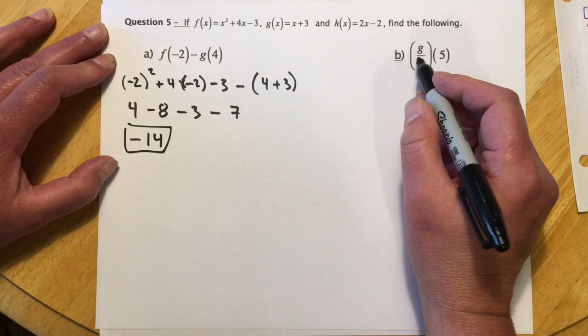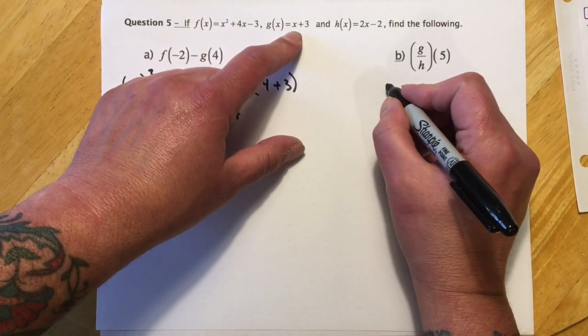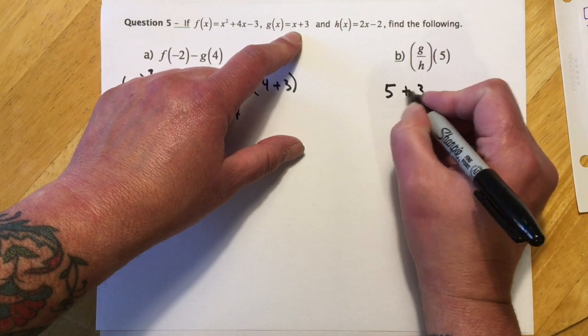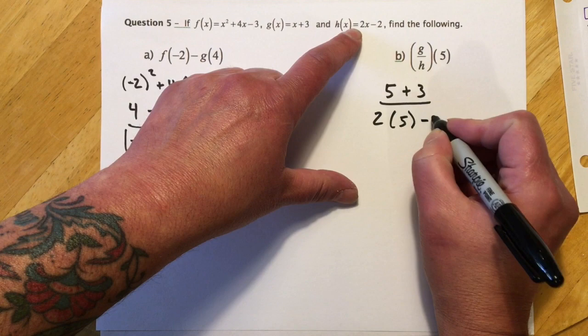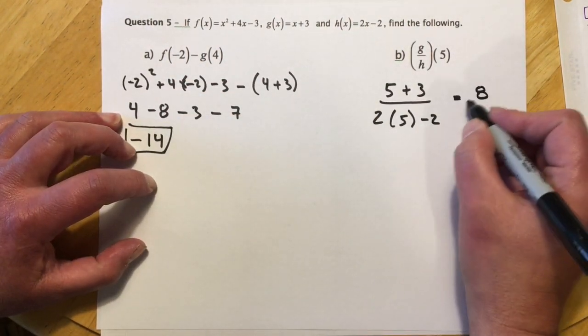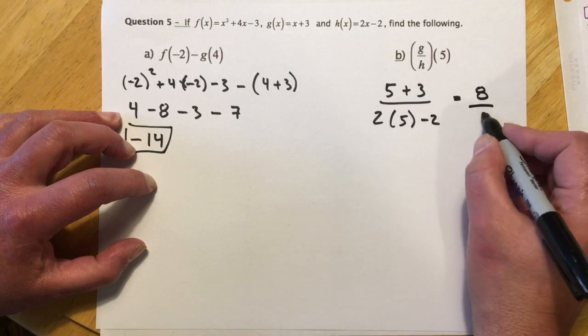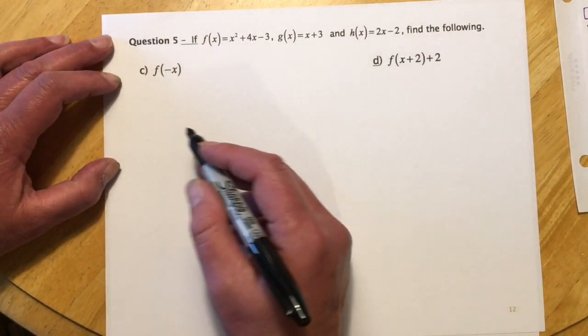And this one, I think it's easy just to plug it straight in. So we'll do g is 5 plus 3 over h, so 2 times 5 minus 2. And that is 8 over 10 minus 2, 8. So that equals 1. Okay, these ones would still be you guys.